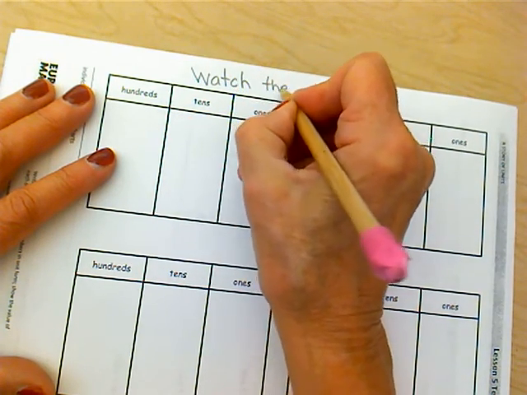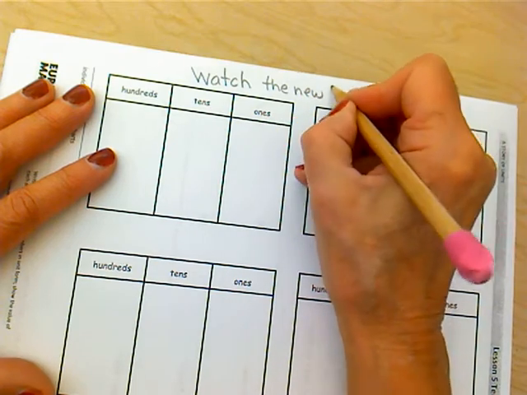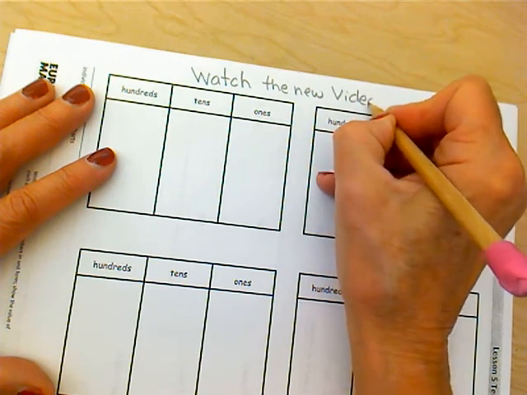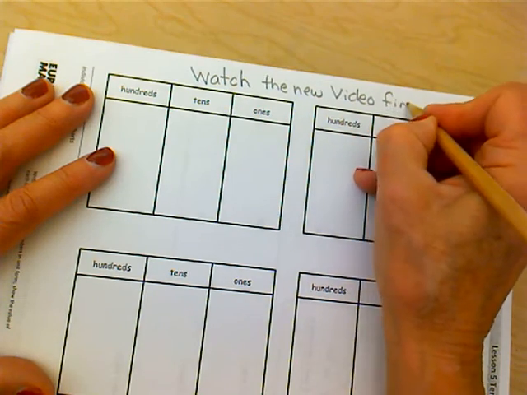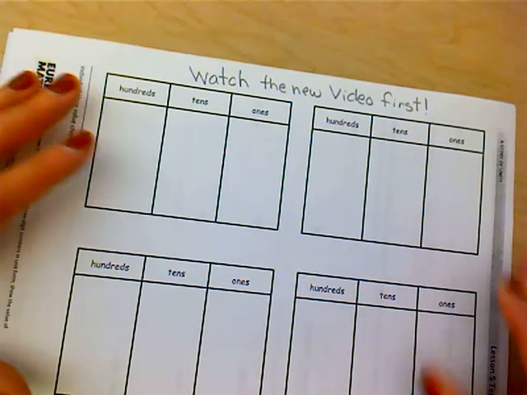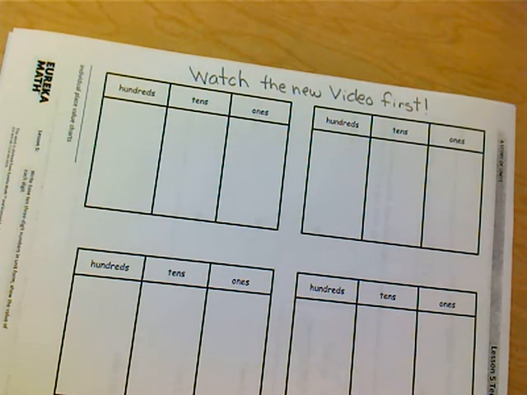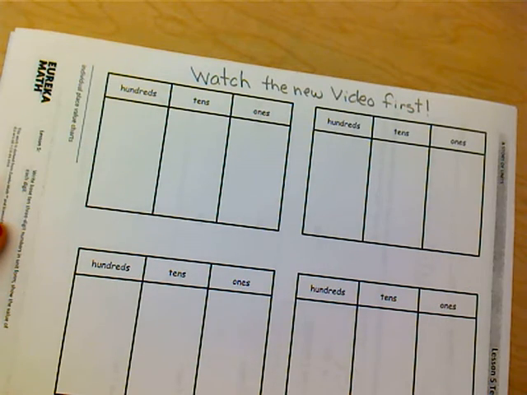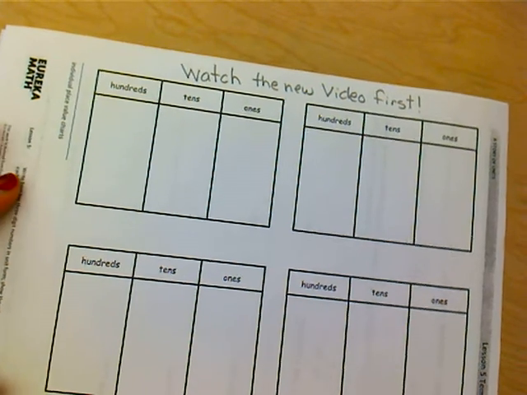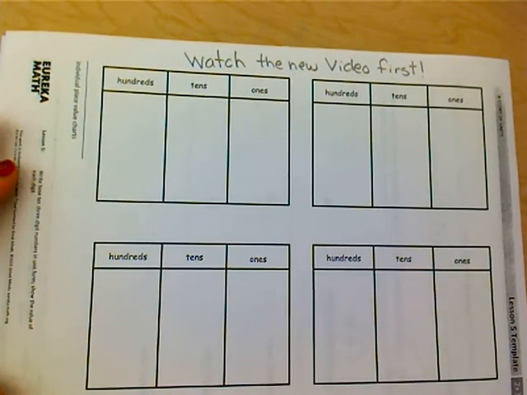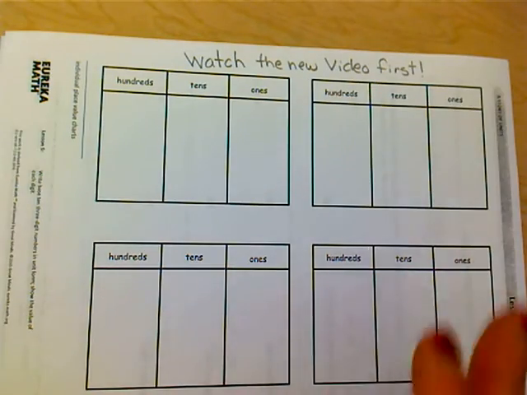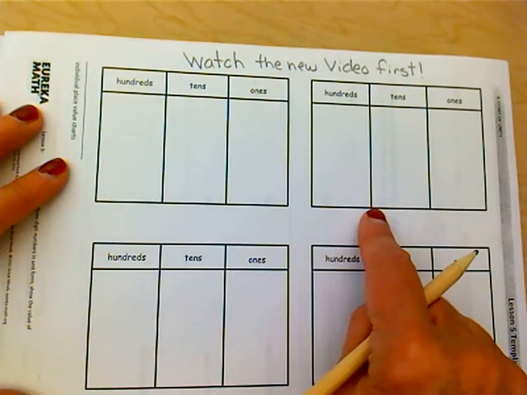That's the one that you'll find the link for on our second grade at Moss webpage. Miss Mulder has put a link up for that. If you haven't, you need to do that first and then come back to this.